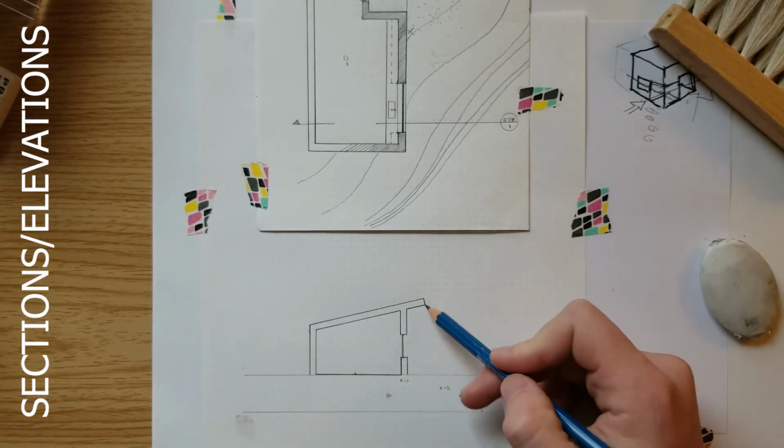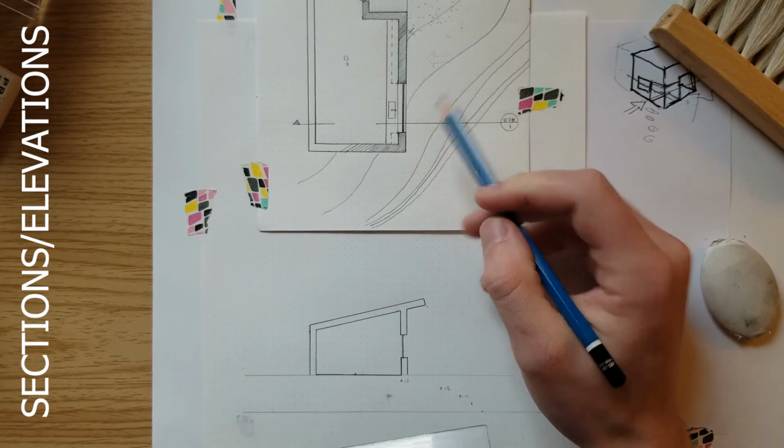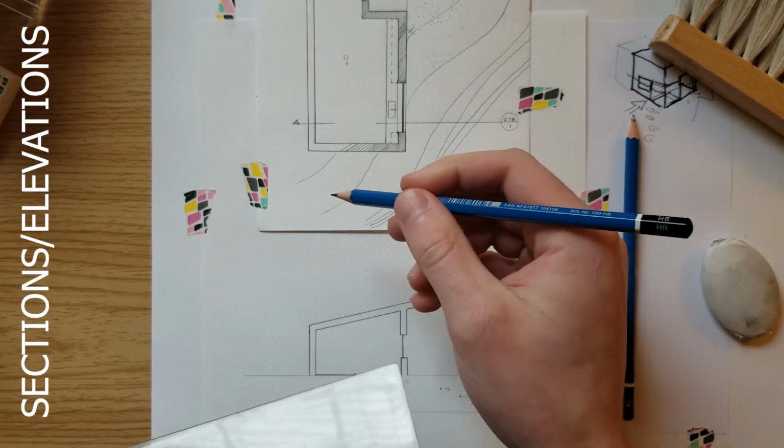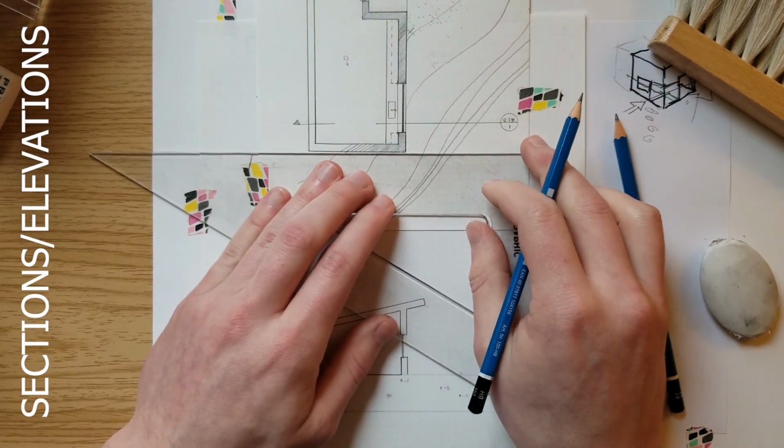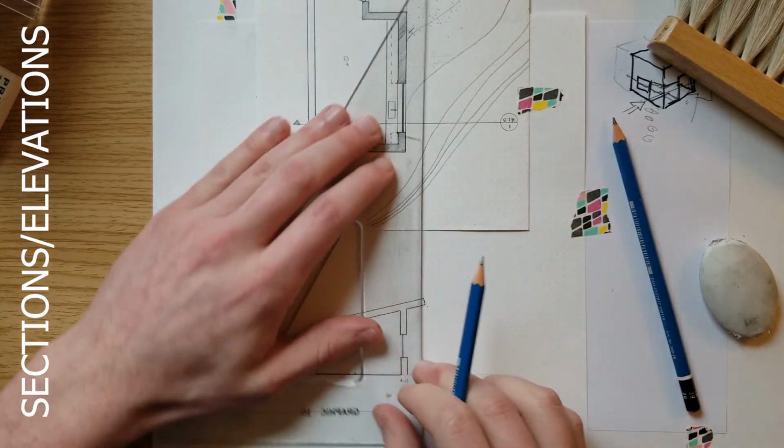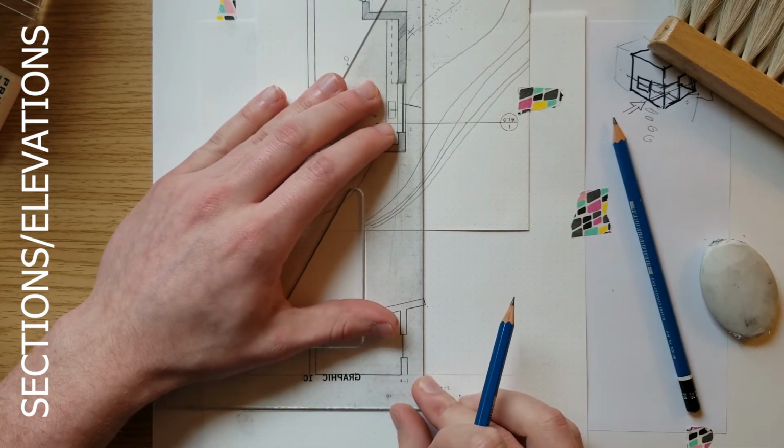And because I added this overhang, I need to show that in plan. So I'm going to go back to an HB pencil, a little lighter, and I'm going to put dashed lines where the overhang is located. So it's somewhere around here.